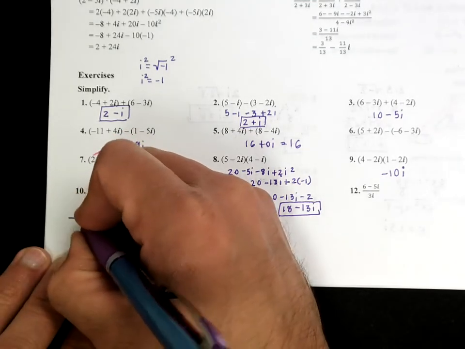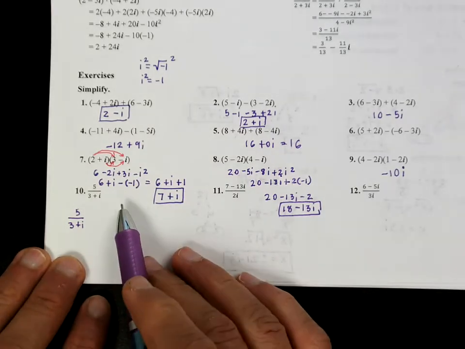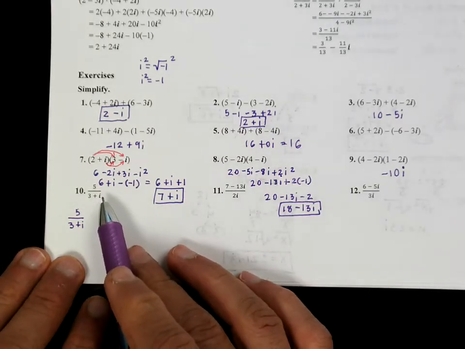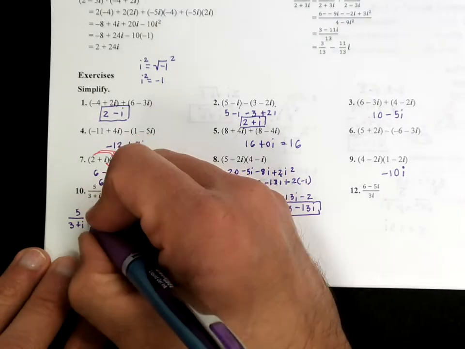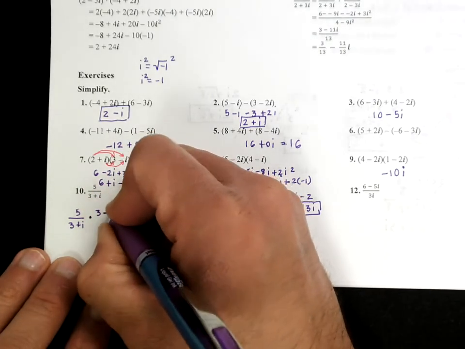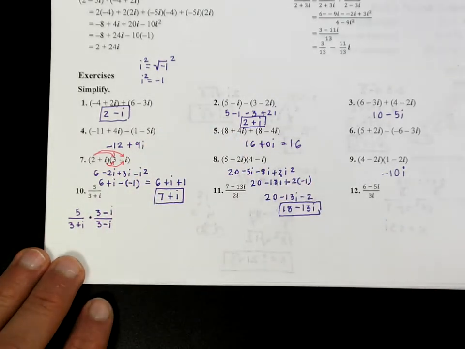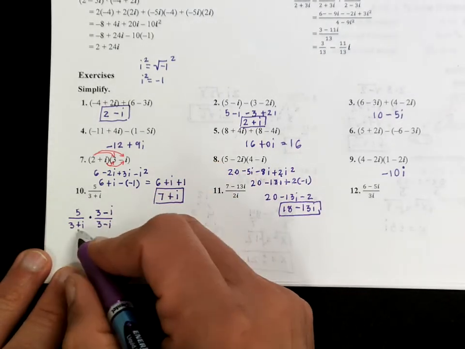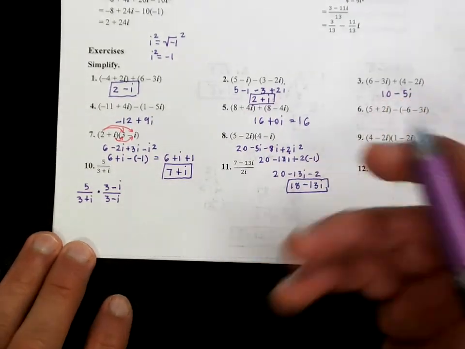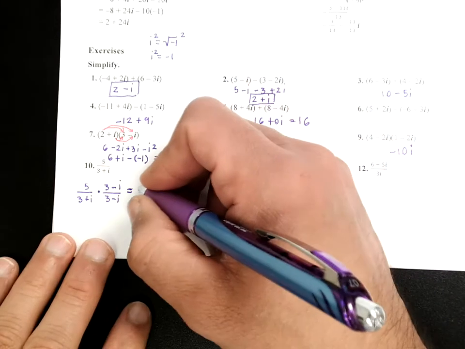I think number 10 can be pretty difficult. What you're going to do, so you don't want to have an i term on the bottom. Okay, so what you're going to do is you're going to multiply top and bottom by 3 minus i, which is called a conjugate. Okay, it's called a complex conjugate. The reason we're doing this, hopefully you'll see it here in a second, is because this right here is going to... Now I'm going to do it a little bit at a time.